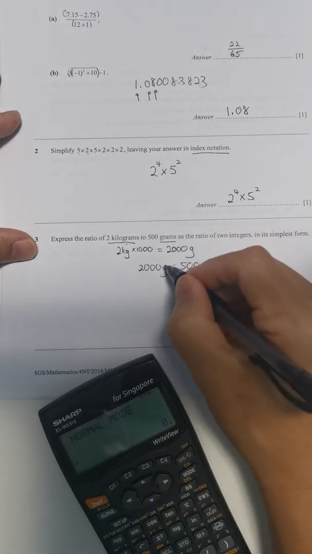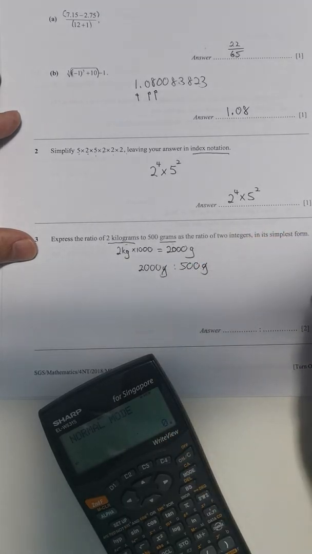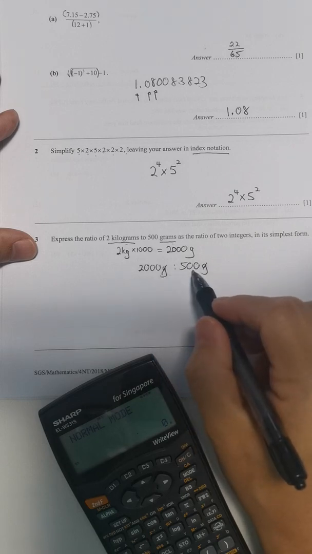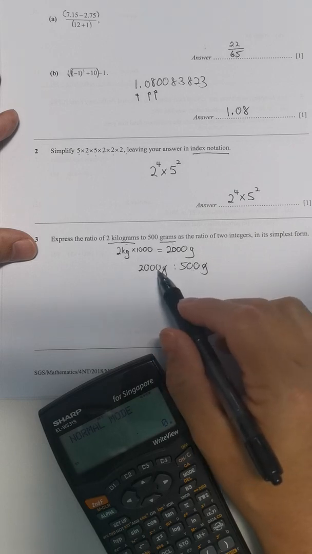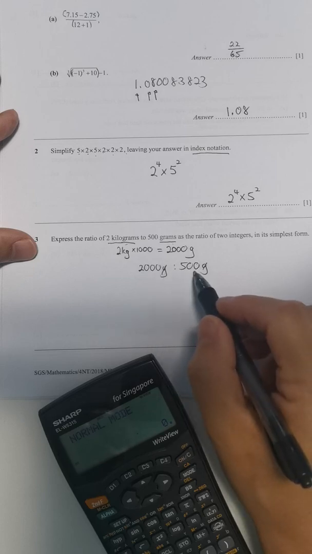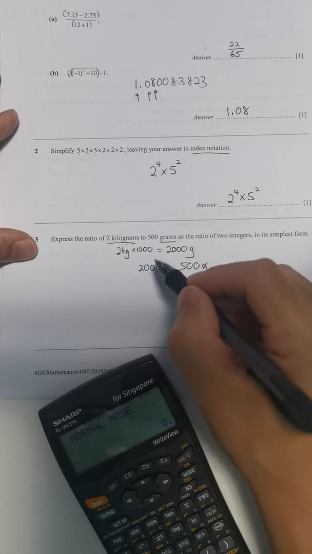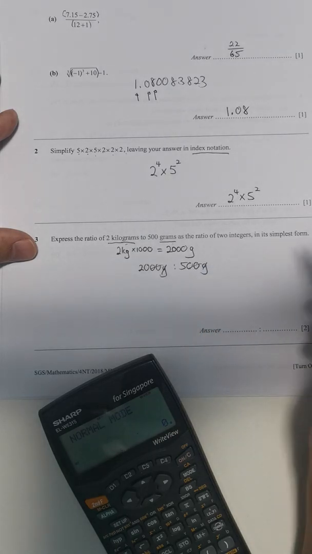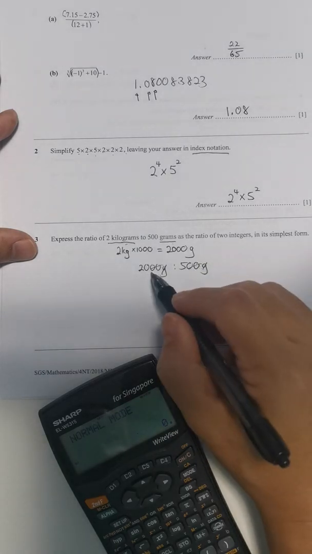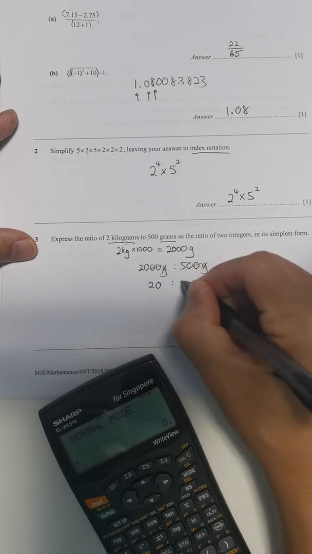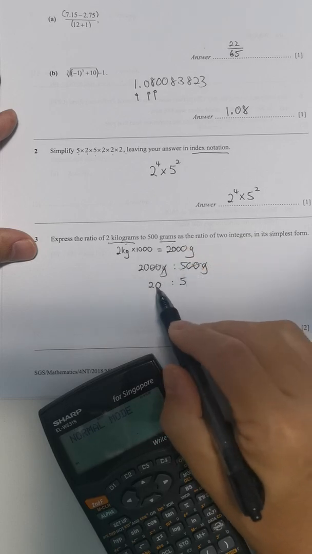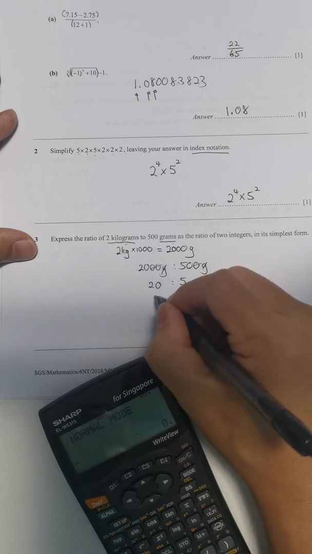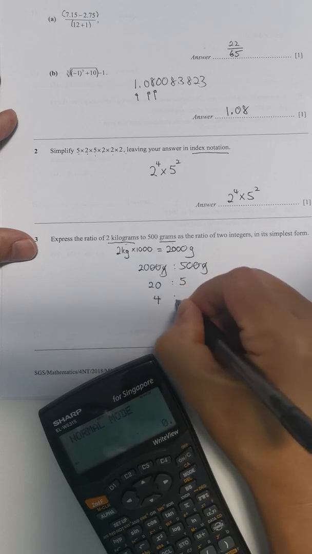Now they have the same unit, so we can cancel away their unit and reduce it to the lowest term. So how do you reduce to the lowest term? You can either use your calculator to assist you, or you can do simple divisions. Divide by 100, you have 20 is to 5, and they have the same factor again, so I can divide by 5 on both sides. So we have 4 is to 1.